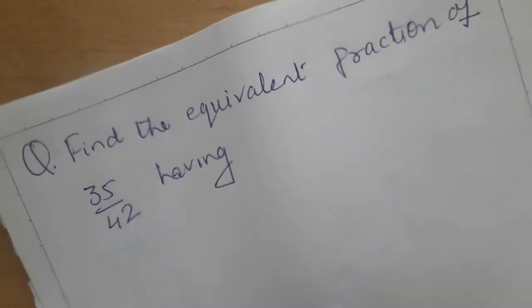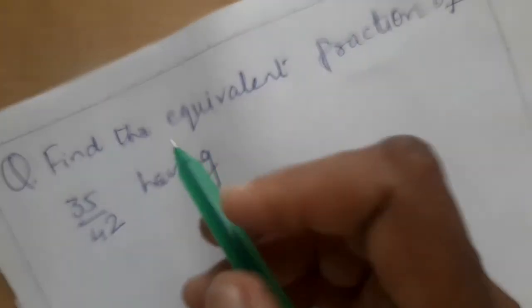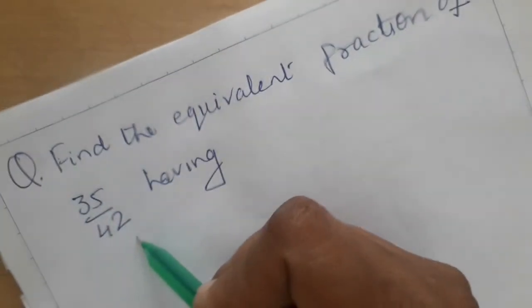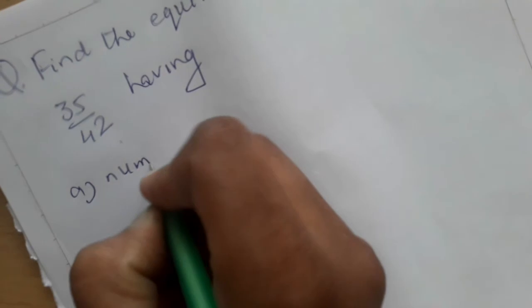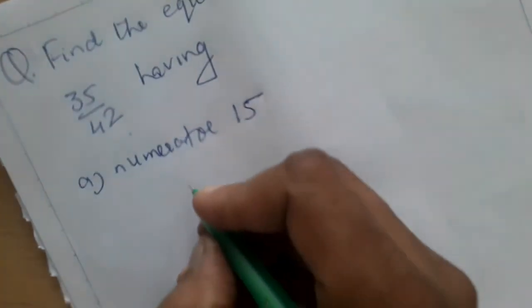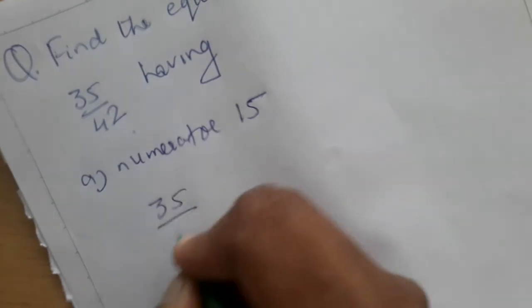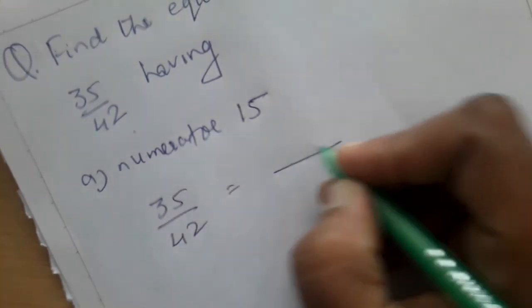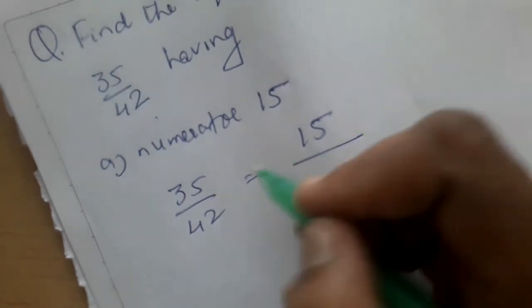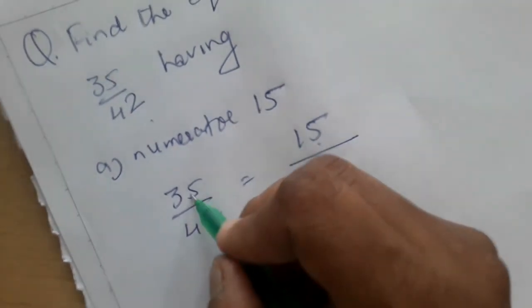Now see this question. If the question is say find the equivalent fraction of 35 upon 42 having, let me write, numerator as 15. So first step 35 upon 42 and now numerator I wanted 15. Now you may be thinking then how to get 15 from 35.